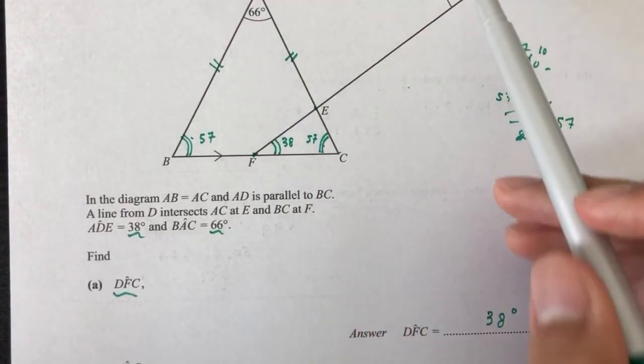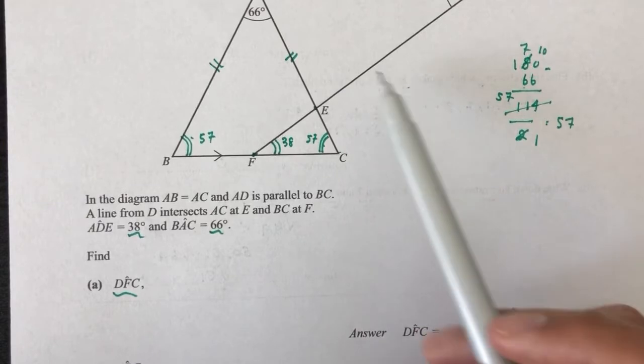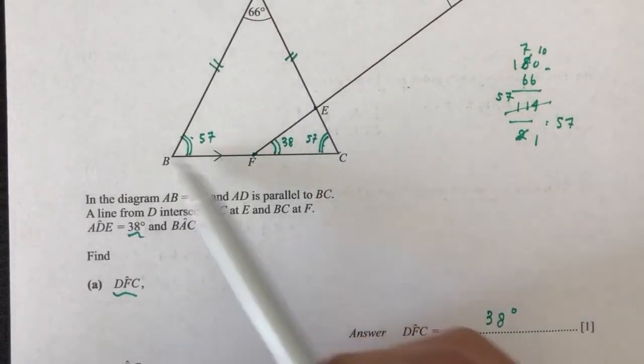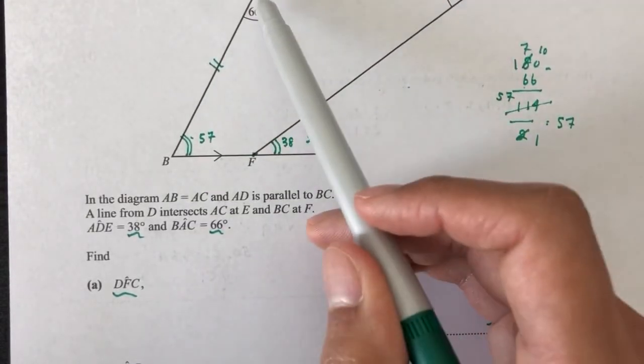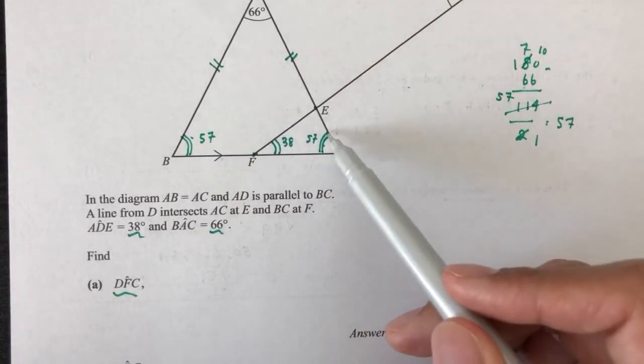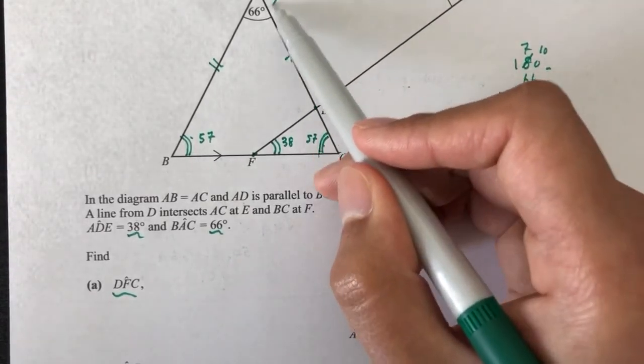AED, let's find this angle. From what you can see here, these two lines are in the same direction. They are drawn on the point AC. Interior angle is equal to interior angle.